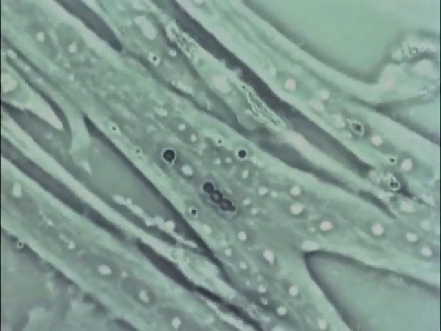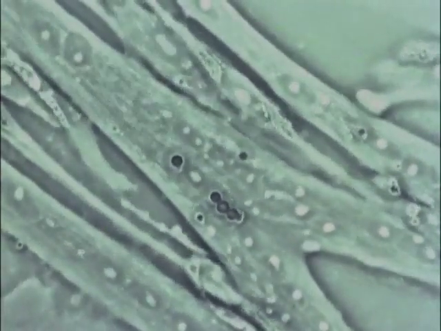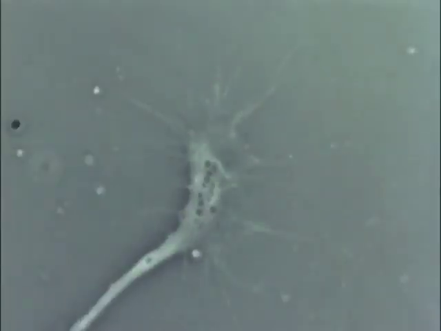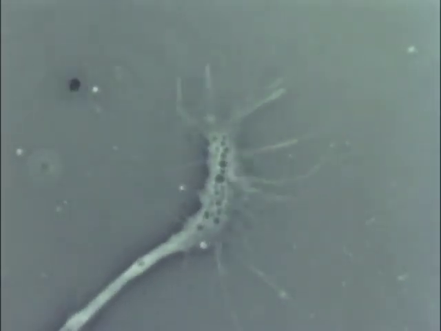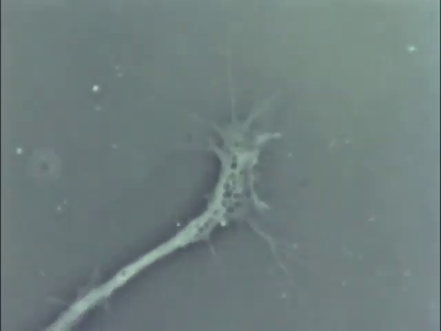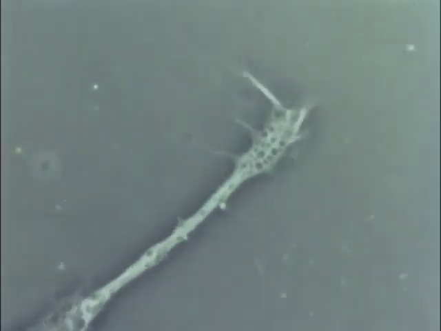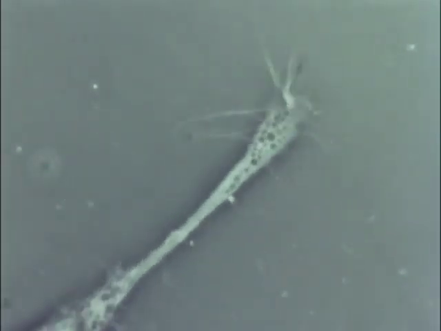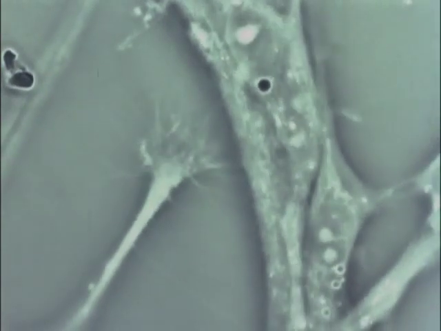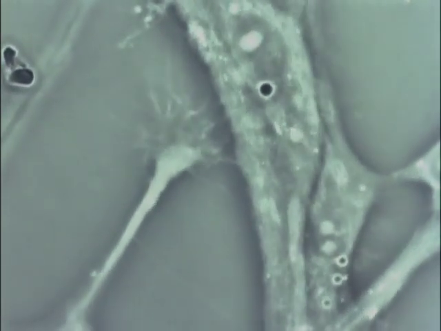This is muscle tissue containing muscle fibre, and once again a nerve fibre can be seen approaching. As it moves, it extracts nutrient from the fluid of the culture medium. The nerve fibre strives to reach the muscle fibre.